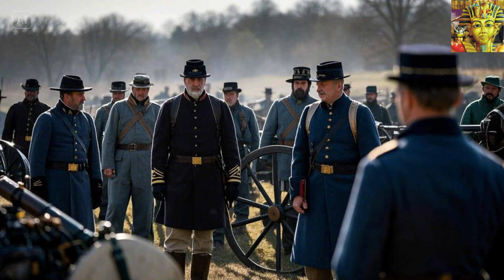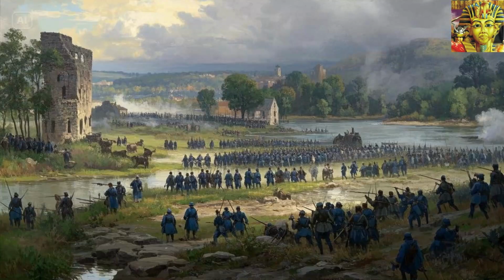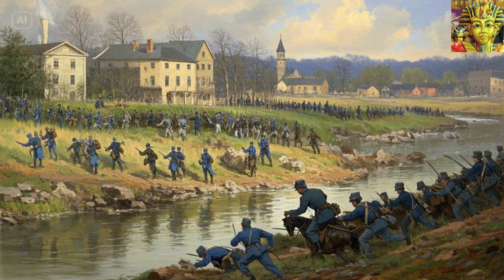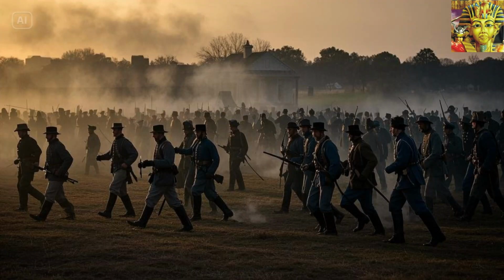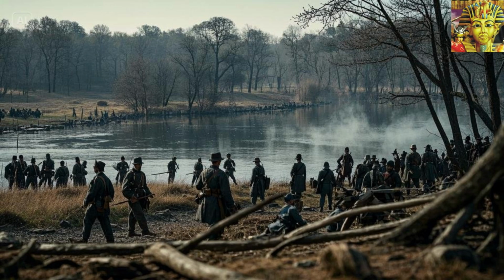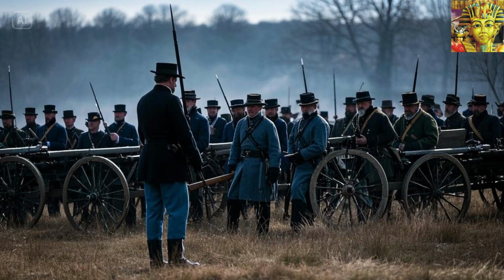4. Public and political backlash. The delay and subsequent defeat at Fredericksburg led to widespread criticism of Burnside and the Union war effort. It undermined public confidence in the Union's ability to win the war and increased pressure on President Lincoln to make changes in military leadership.